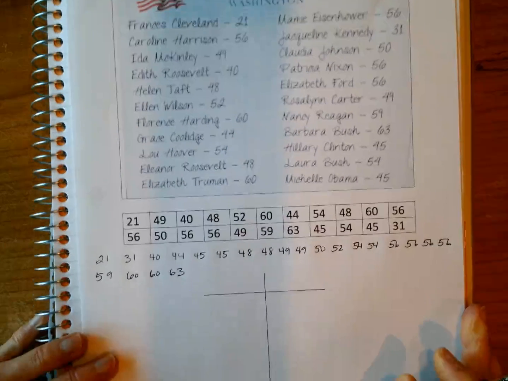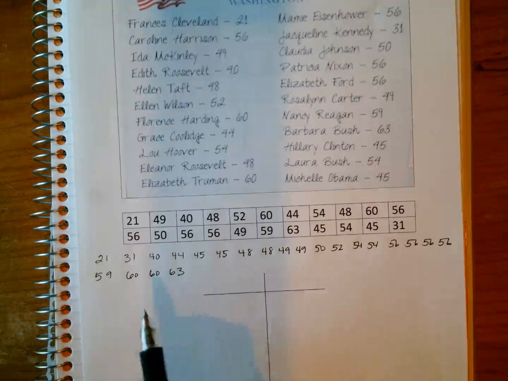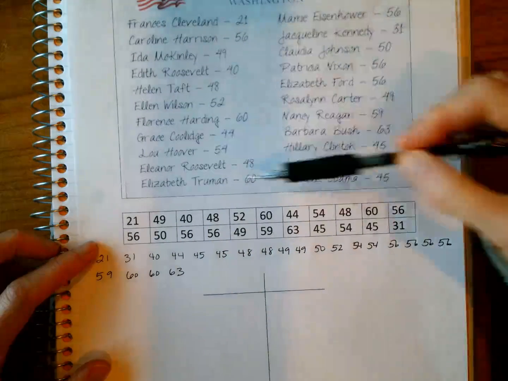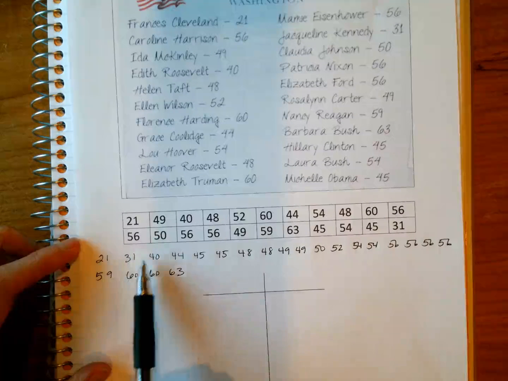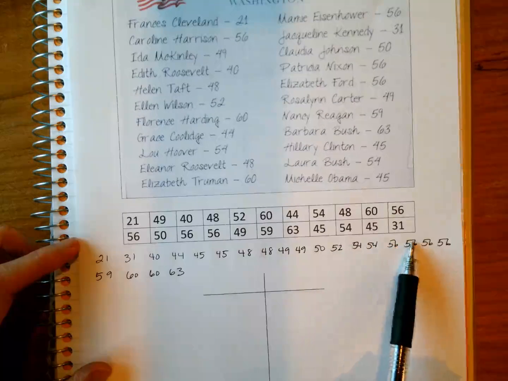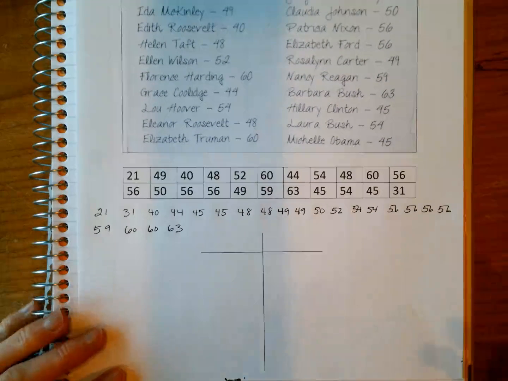And just like we talked about last unit, you want to make sure when you have especially this much data that you have written down each of them. So there were 22 numbers here, there were 22 numbers here, so I should have 2, 4, 6, 8, 10, 12, 14, 16, 18, 20, 22. Okay, so now I'm ready to organize my data into my stem and leaf plot.